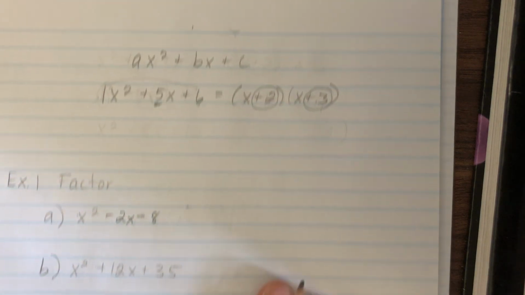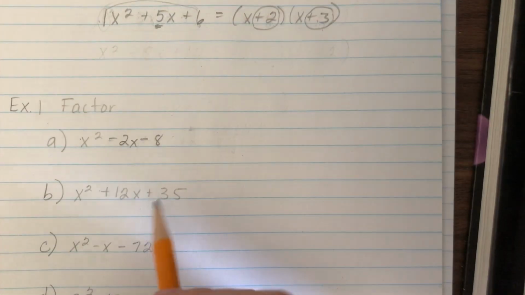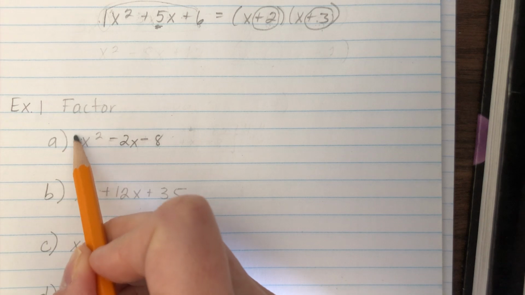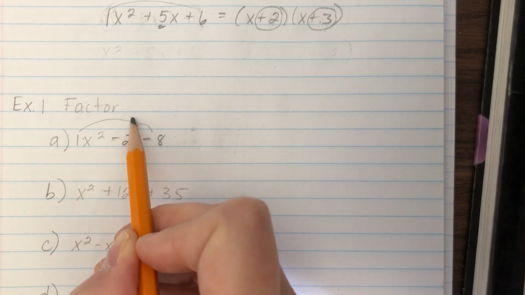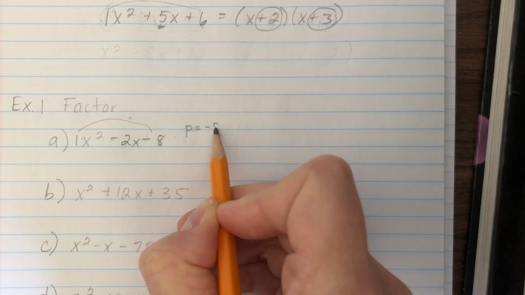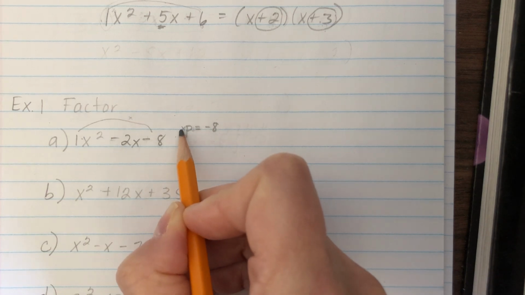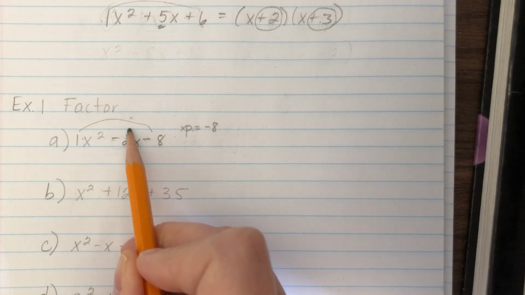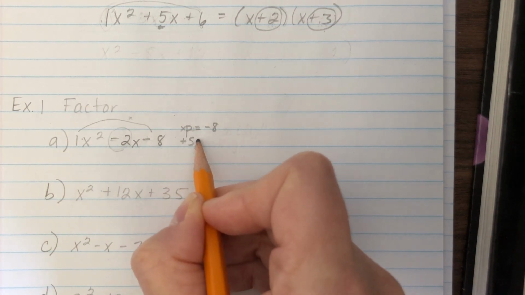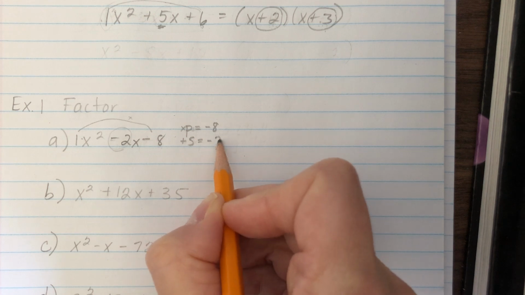So let's take a look at the first example. We have x squared minus 2x minus 8. I know if I take 1 and multiply by negative 8, I get negative 8. So I'm looking for two numbers that have a product of negative 8. I'm also looking for two numbers that have a sum of negative 2. So two numbers that add up to negative 2.